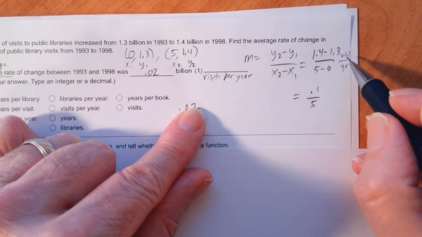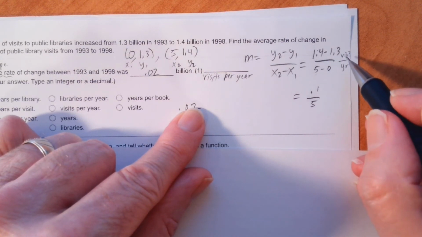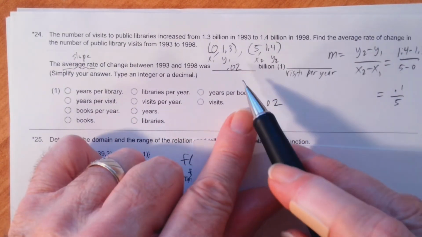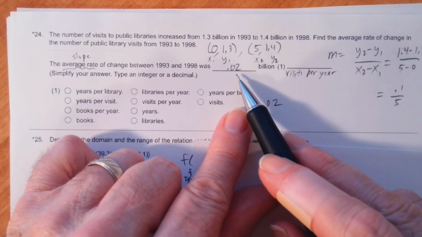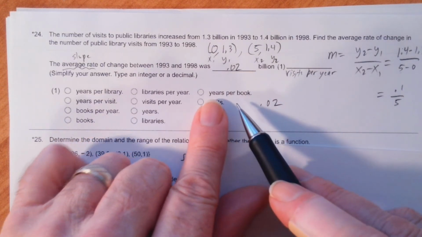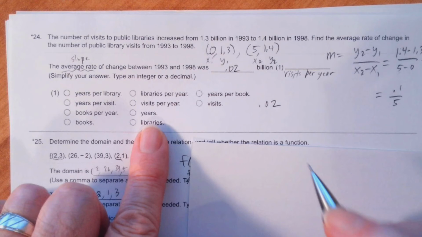So the change in visitors over years, so it's visitors per year, is going to be our final answer. So it's 0.02 billion visits per year. All right, and I guess that's how you can fill this in here.